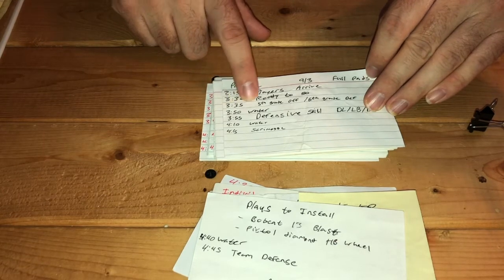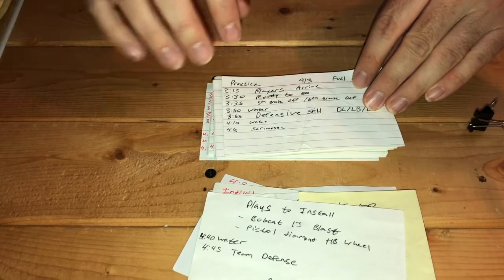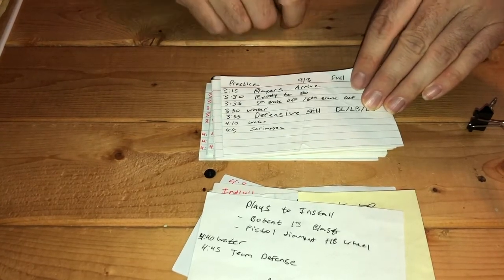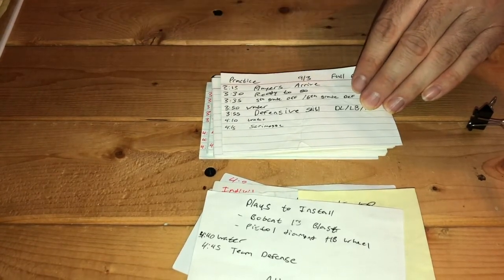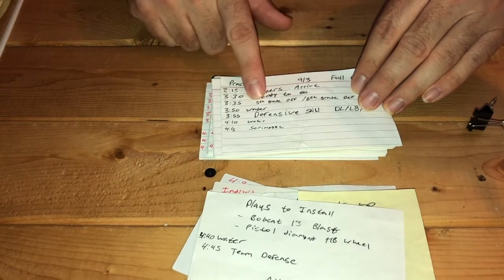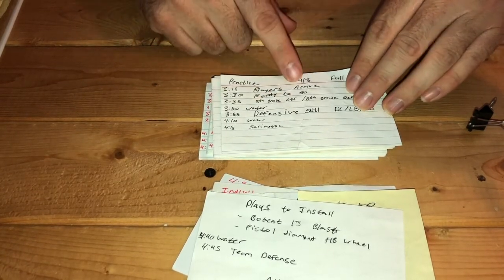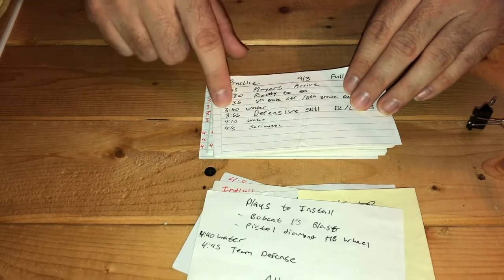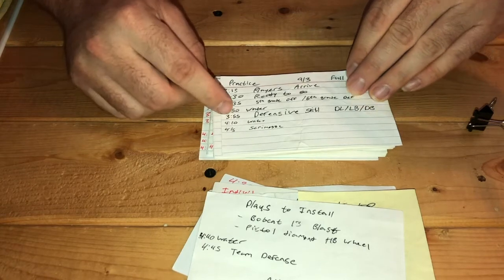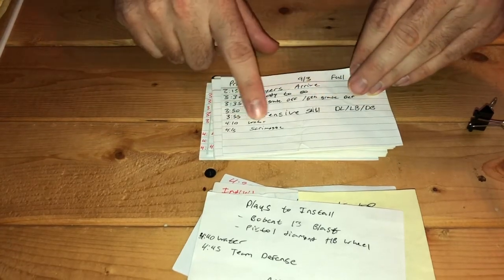So 335, fifth grade offense. We were working specifically on those fifth graders. The sixth graders were just better players because they were sixth grade, obviously. So we gave some love to the fifth grade offense. Let those guys get reps because there were some good players in there. Water, defensive skill. There's the groups, and scrimmage.